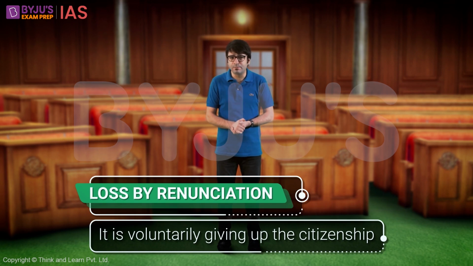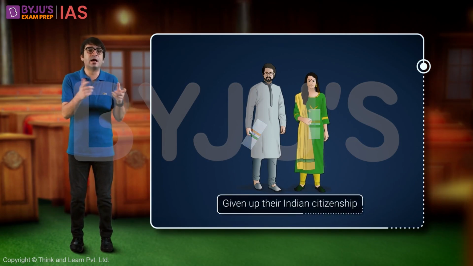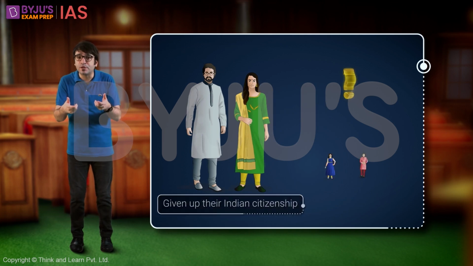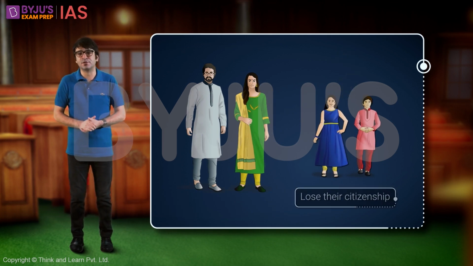Hundreds and thousands of people every year move to the greener pastures of New Zealand, Australia, United States, Germany, and they give up their Indian citizenship. So renunciation is a voluntary act by which an Indian citizen can voluntarily give up their Indian citizenship. But one interesting thing here, which might be relevant for your prelims examination: there is a couple who have voluntarily given up their Indian citizenship. What will happen to the minor kids of this couple? They would also lose their citizenship.